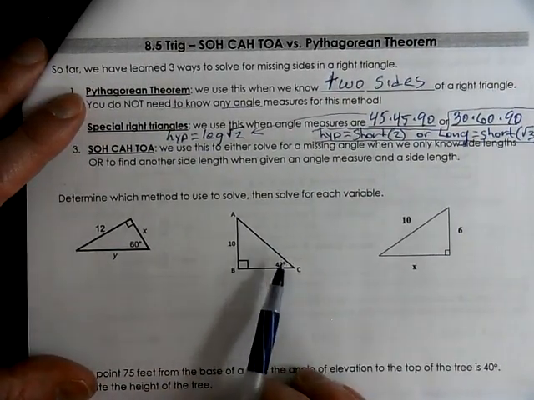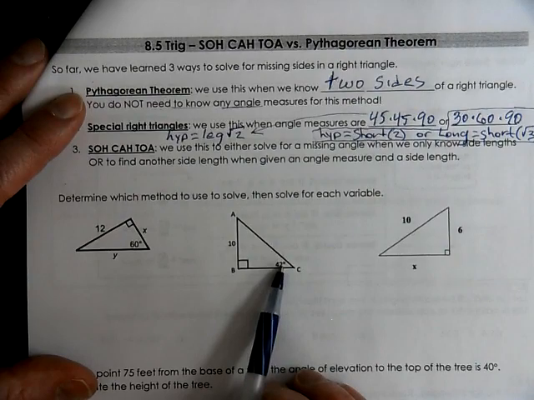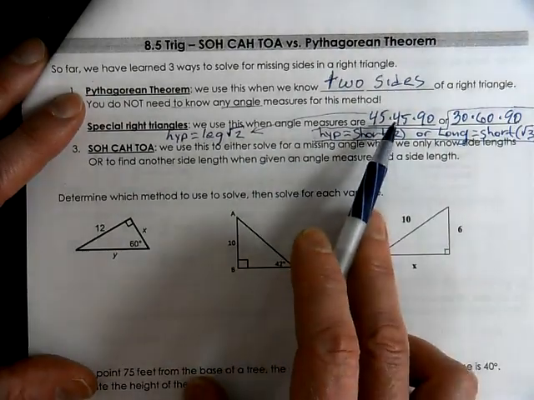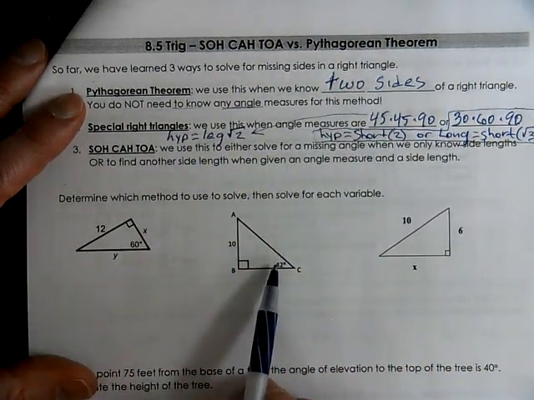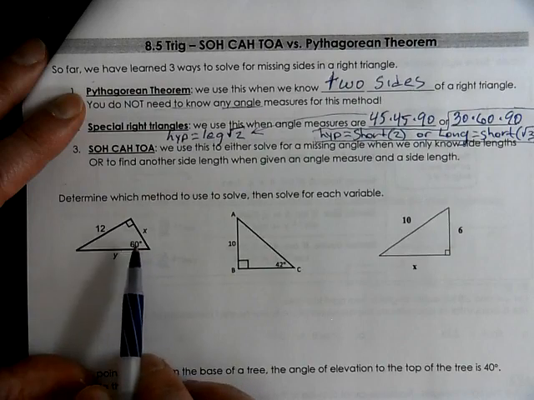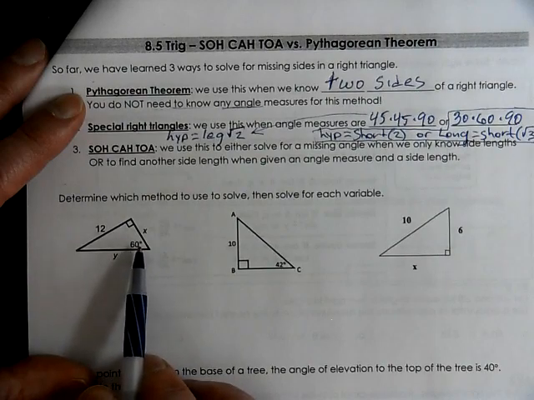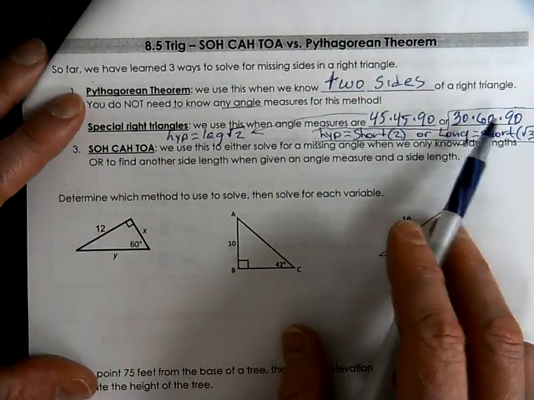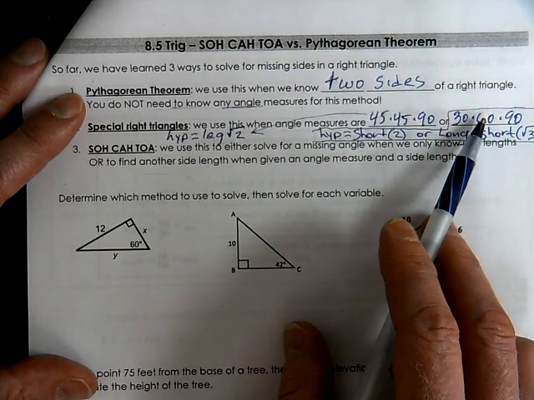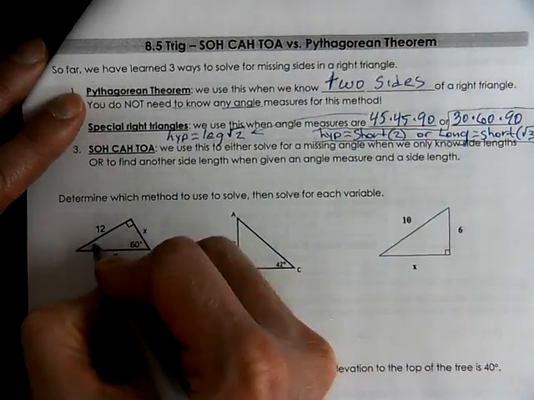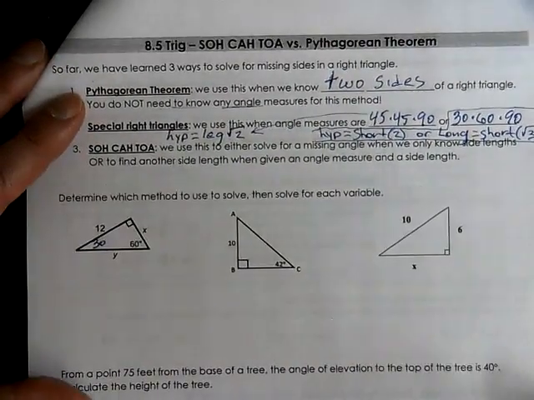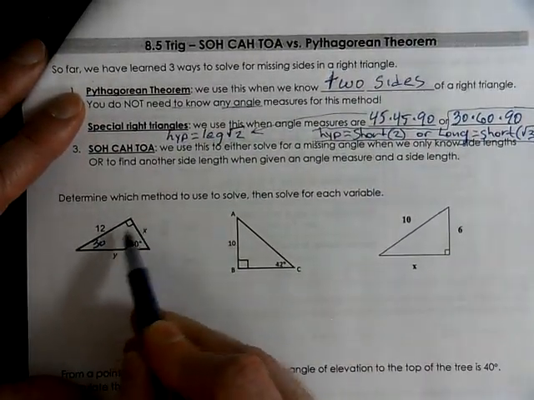So we look here, we do not have a 45, 45, 90. This is 42, so it would not be appropriate to use special right triangles to solve for this. But in this case, this is a 60-degree angle. If it has a 90 and a 60, the third angle has to come out to be 30. That adds up to 180 total.